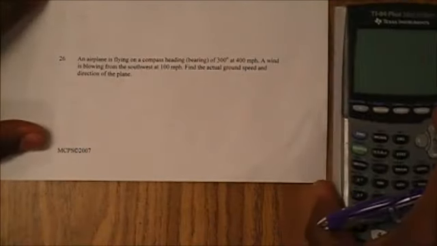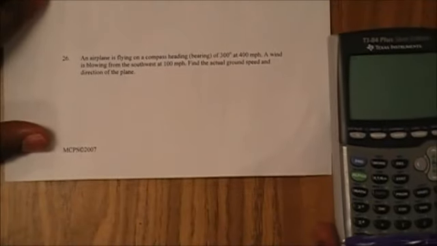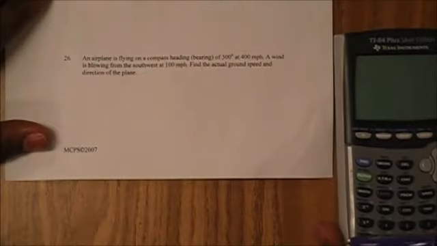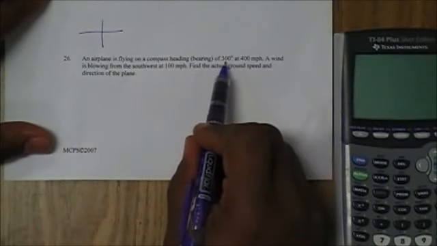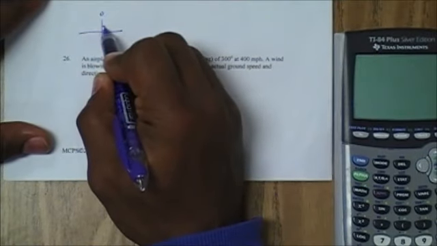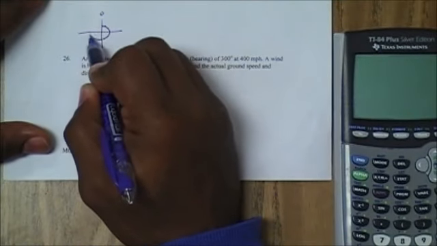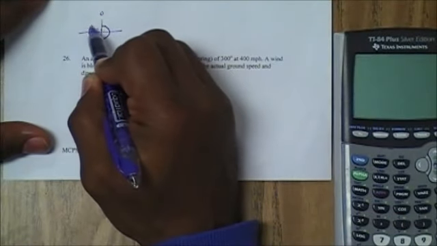So first things first, changing your compass heading into traditional degrees. We can look at 300 and go, well, a bearing of 300, if this is 0 going clockwise, will get us 270, plus 30 more degrees.